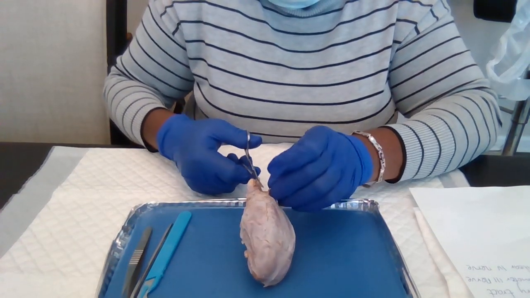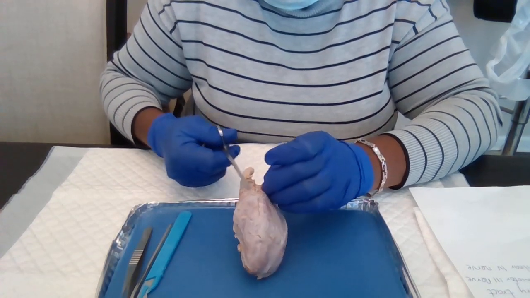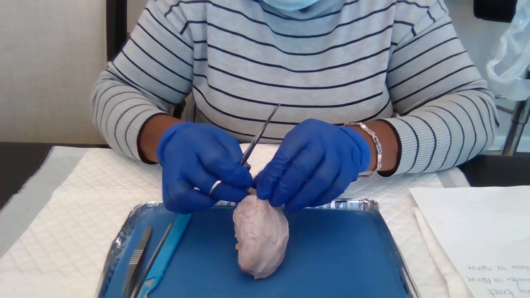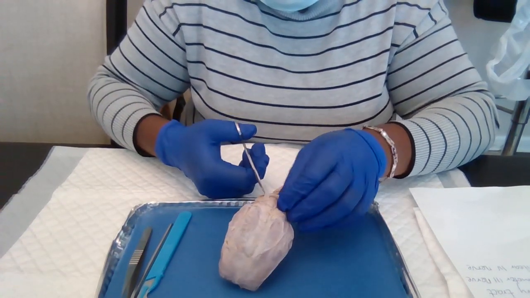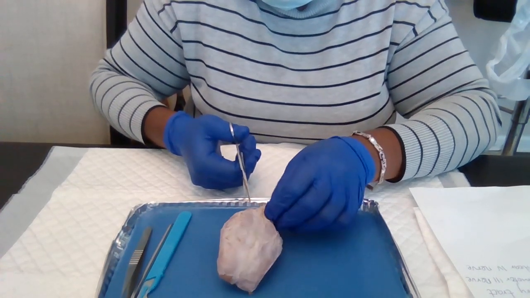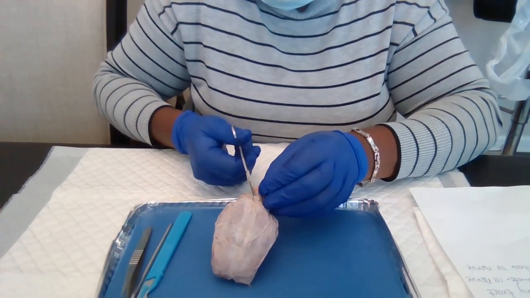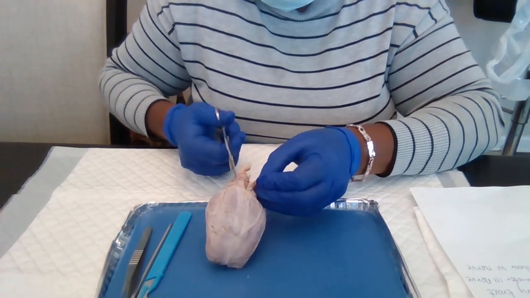I'm gonna take this tough tissue by cutting it out. It's a tough tissue.